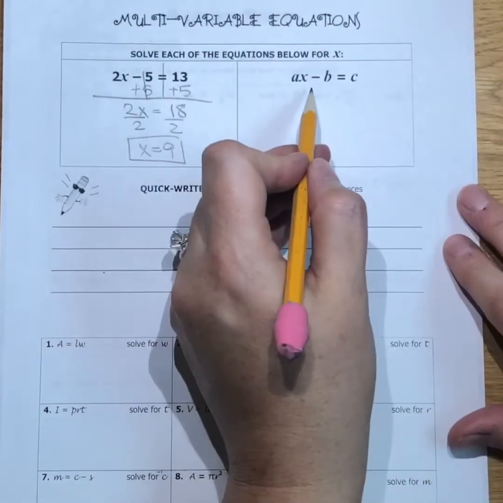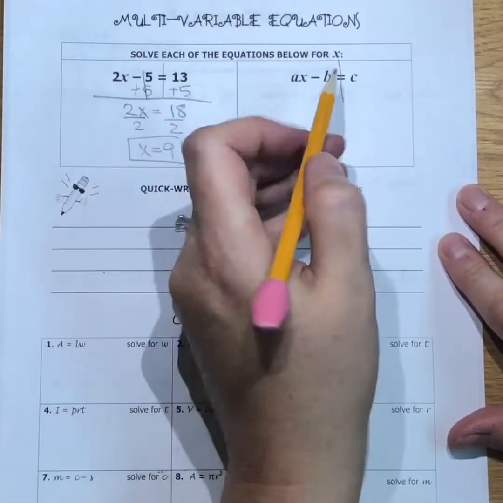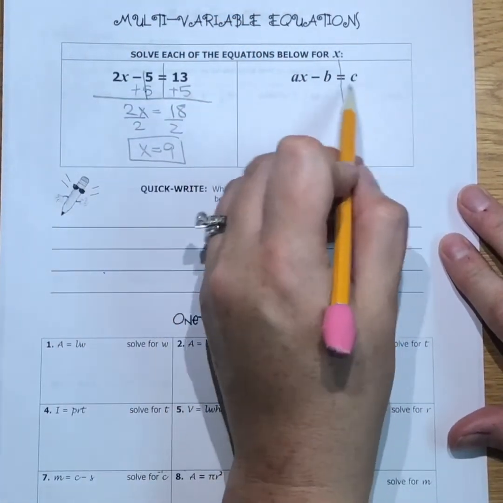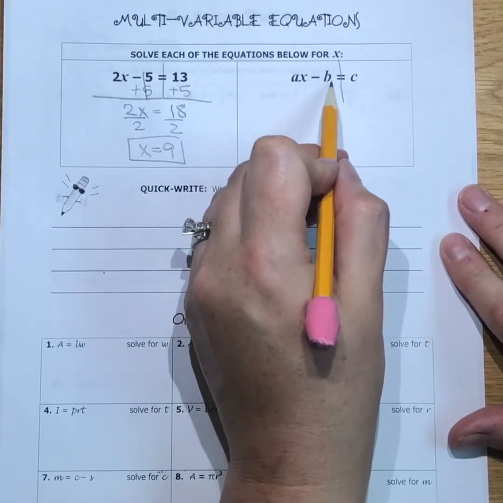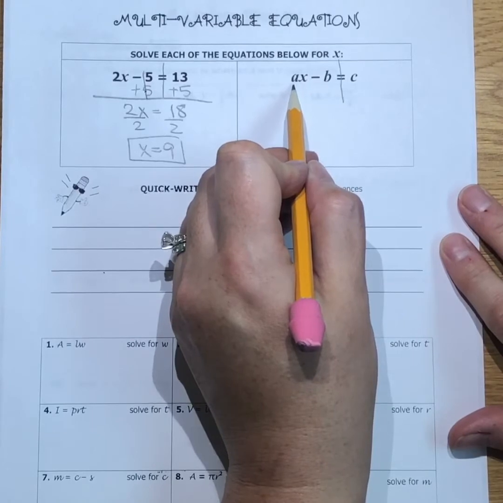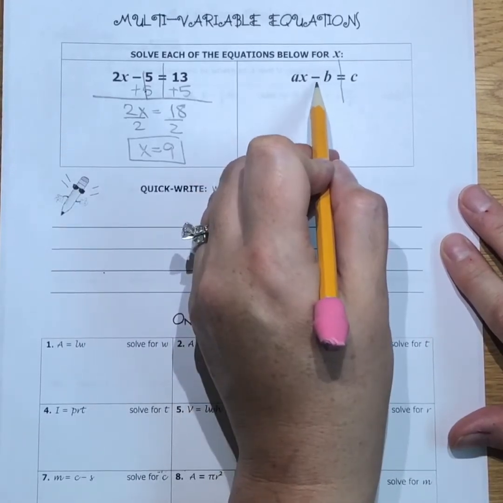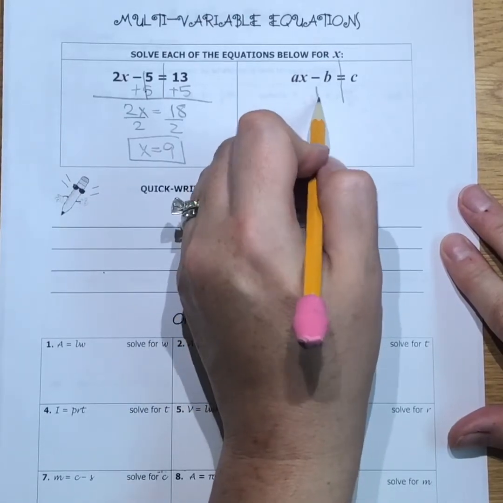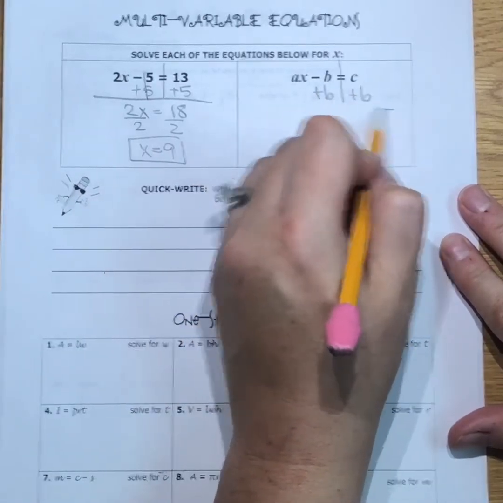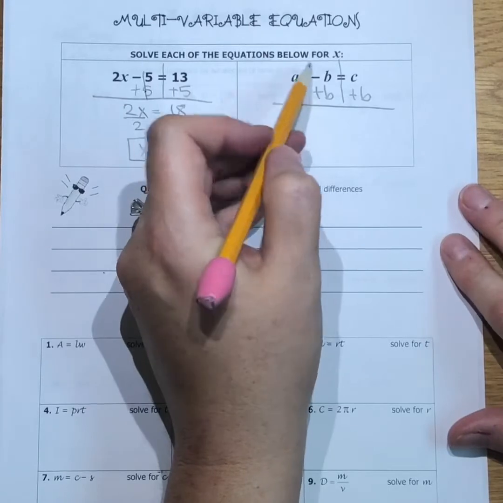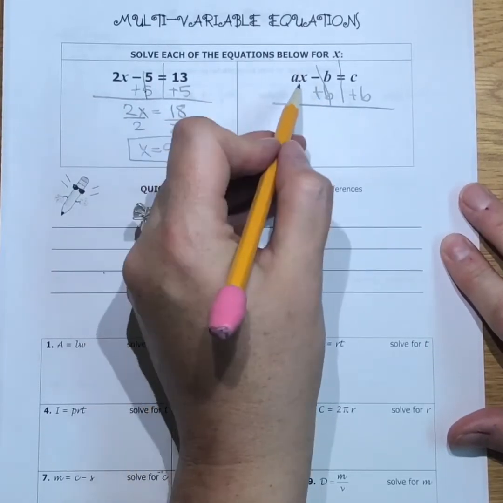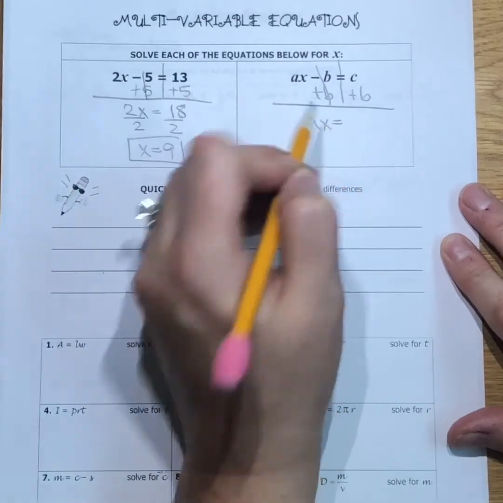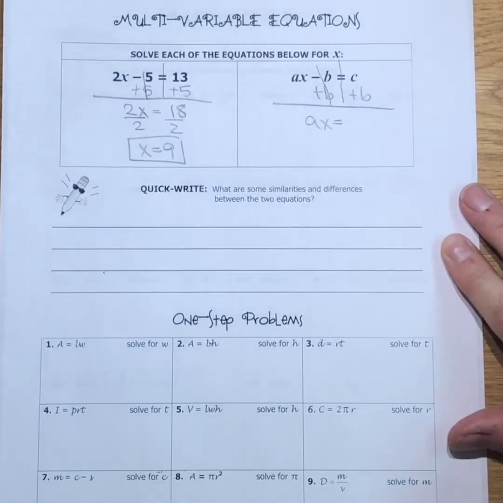Over here, I'm still going to draw a line to show the left-hand side and the right-hand side. If we want to solve for x, we want to get rid of the adding and subtracting first, then anything multiplied or divided by x. So first we're going to undo minus b. Well, the opposite of minus b is plus b, and we don't care what b is, we just know that negative b and positive b eliminate each other. And all we have left is ax on our left-hand side.